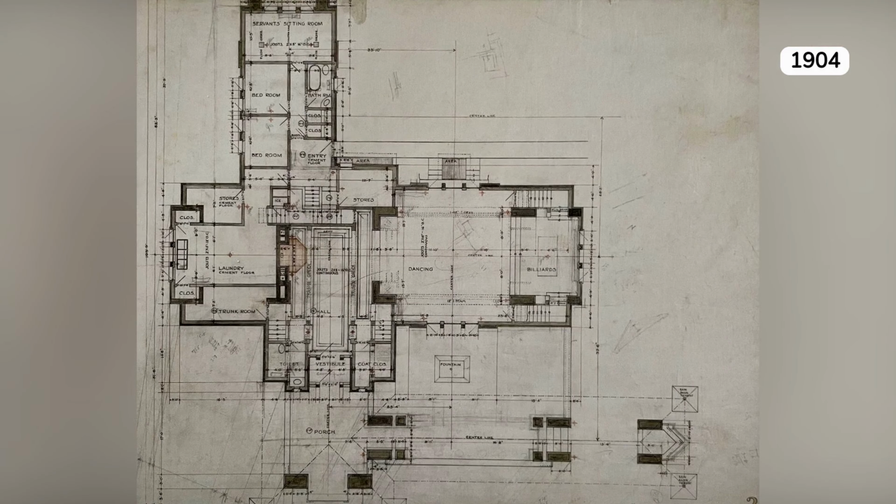On the entrance level, just beyond the hall, there is an area designated for dancing and another space reserved for billiards, making it an ideal setting for entertainment. The layout then transitions into an L-shape arrangement that accommodates storage, laundry facilities, 2 servants' rooms, a bathroom, and a servant's sitting room with a dedicated rear entry for service access.